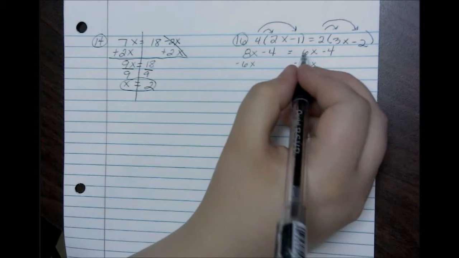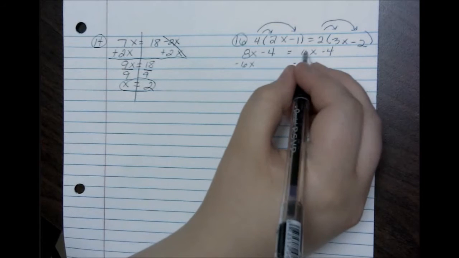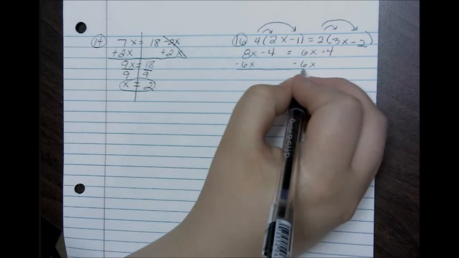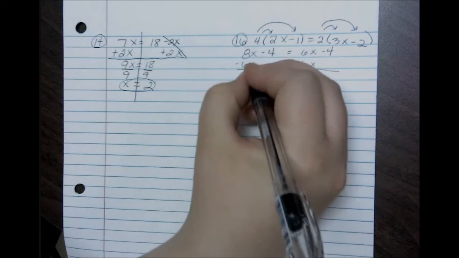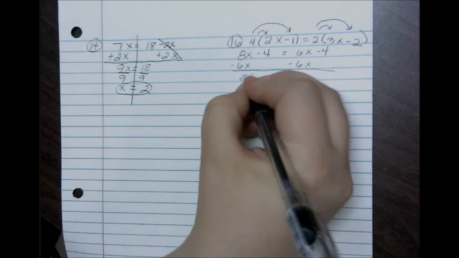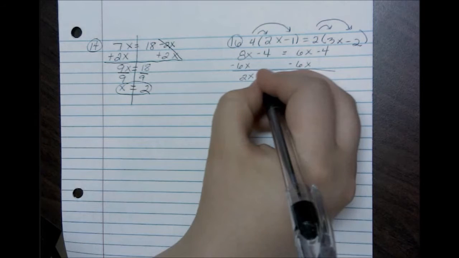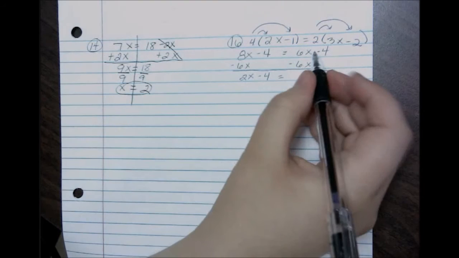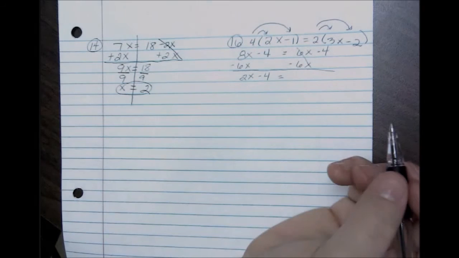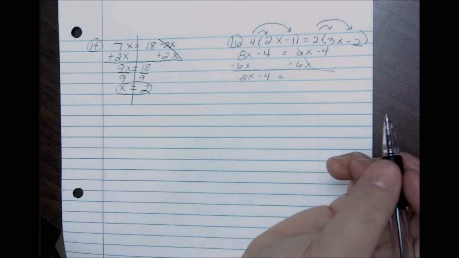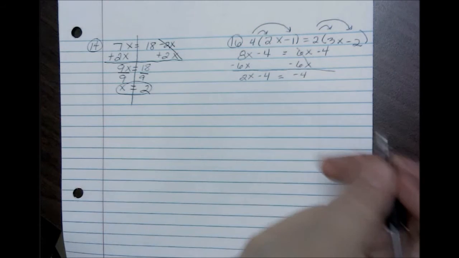So that's why you have to subtract it, is because you want these to cancel. So 8x minus 6x is 2x. Bring down your negative 4 equals 6x minus 6x is 0. It cancels out. Bring down that negative 4.